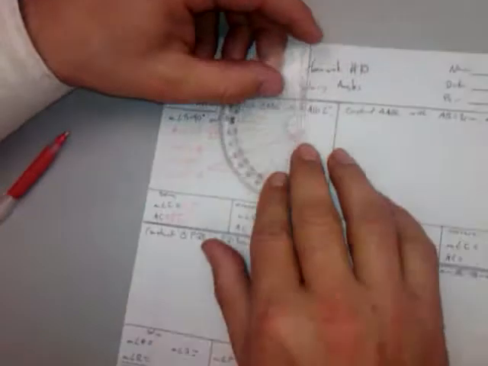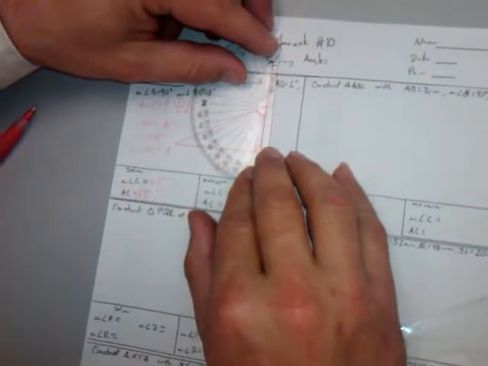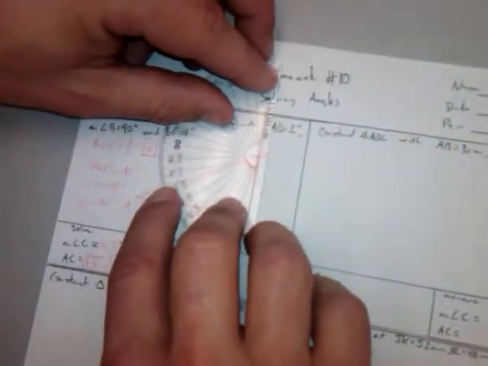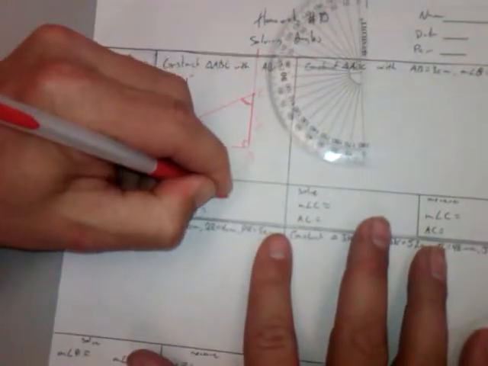Okay. Now I'm actually going to measure C to see what I get. I should get something very close to 63 degrees. And what I get is, it looks like 64 degrees, 63 and a half, which is pretty much what we noticed here actually. If you look it up, it was right between 63 and 64. So that's pretty accurate. I'm going to say 63, but it was right between 63 and 64.